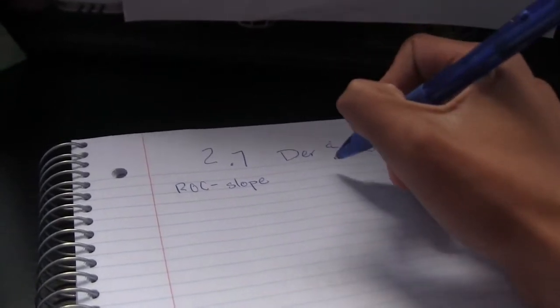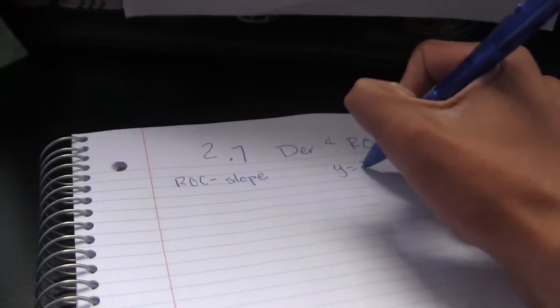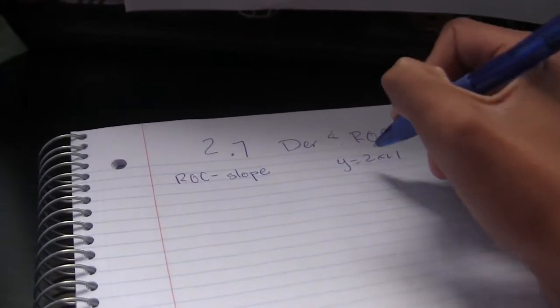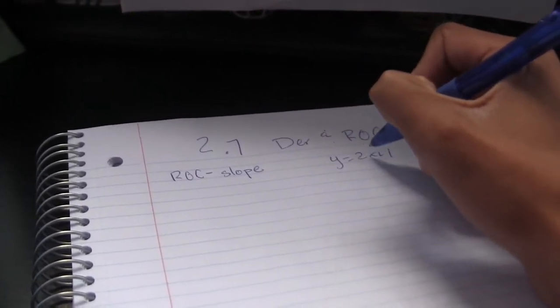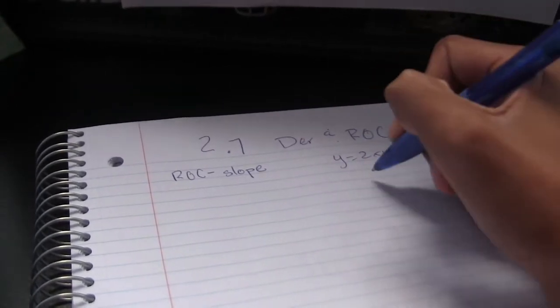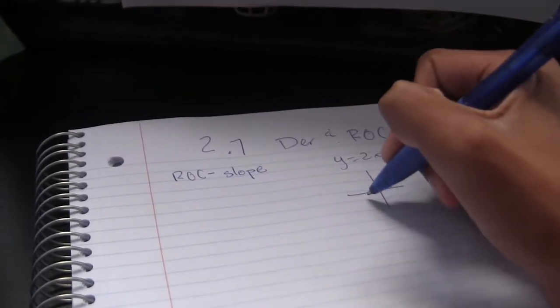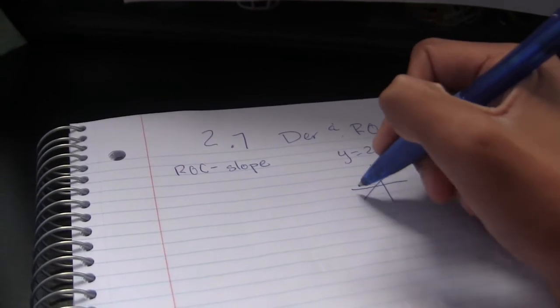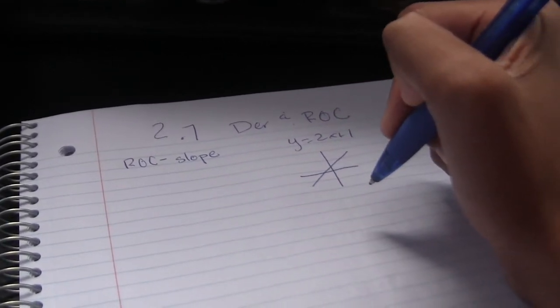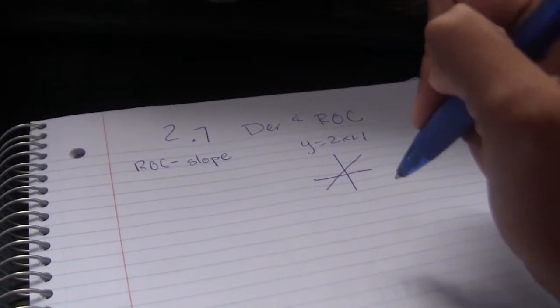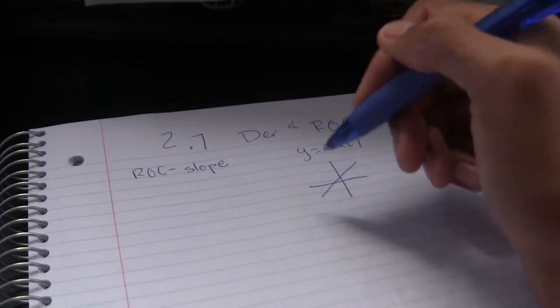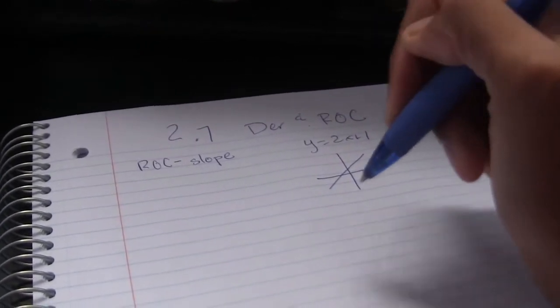We can easily take the equation y equals 2x plus 1 and determine that the slope is 2, which means the rate of change is 2. And we can graph it and see that throughout this line, the slope is always 2. So we can see that the rate of change here is constant.